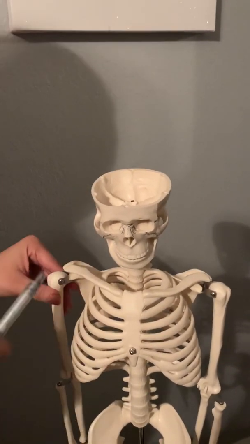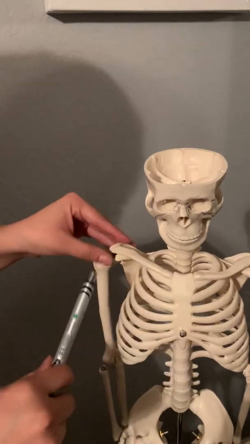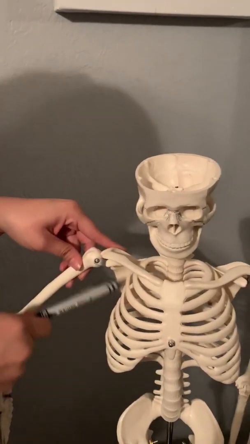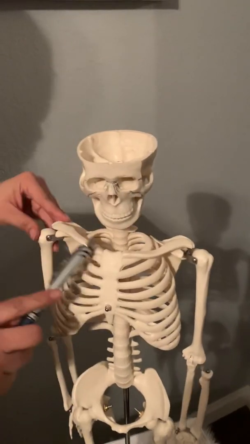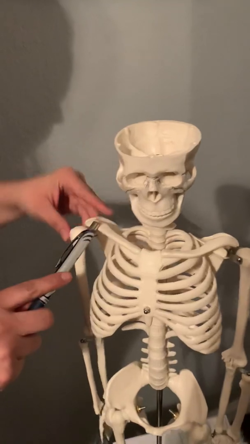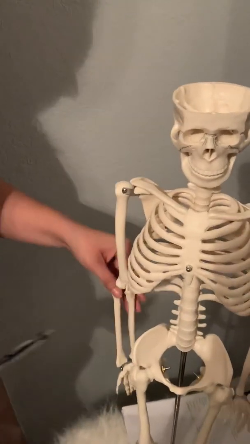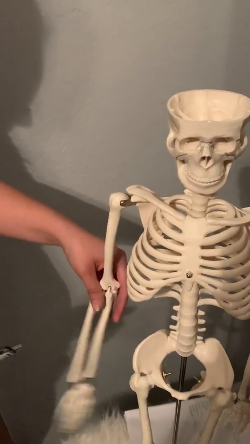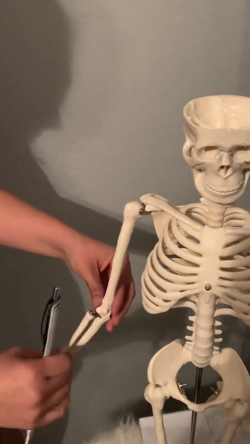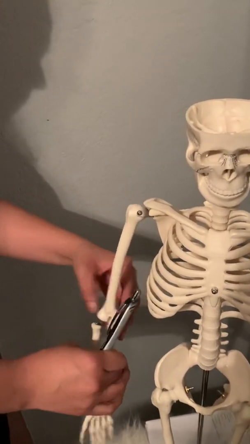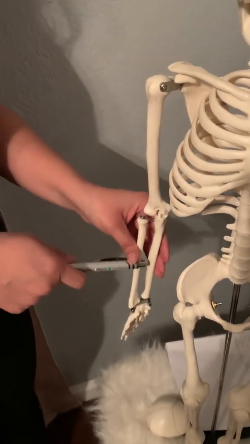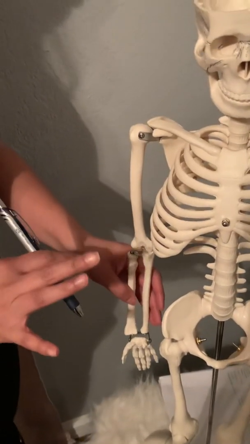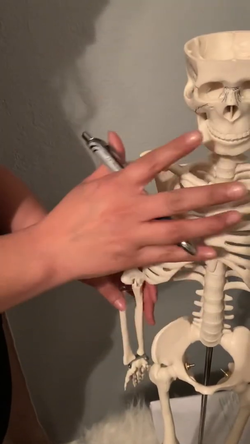So the scapula, you could see it from the anterior view. It's a little hard to see. It's right back here. If you turn it around, this is the scapula. The clavicle is this area right here. You have the humerus and the radius and the ulna. I always get them confused, but I know that the radius is the thicker one, and then the ulna is the thinner one. So those are the upper extremities and the pectoral girdle.